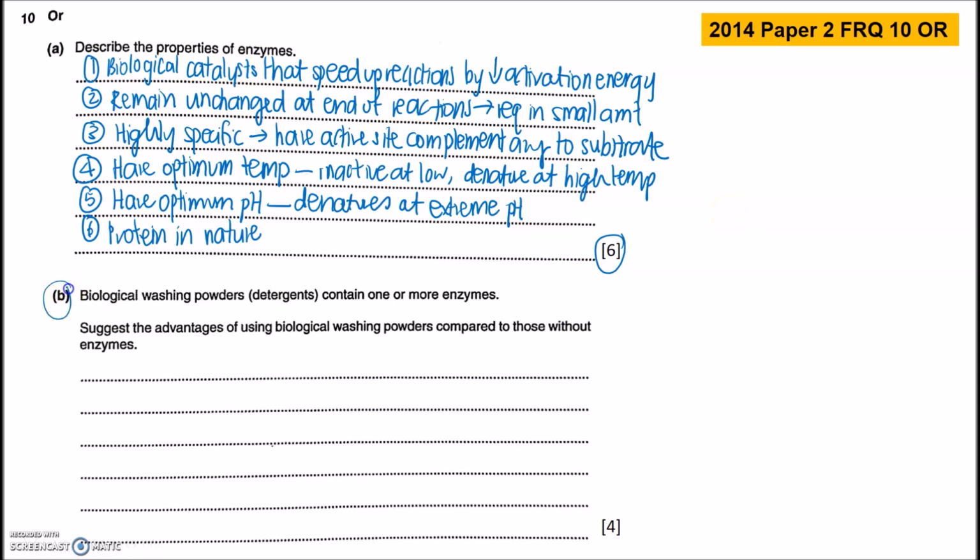Now, let's take a look at part B again, because part B is where people will stumble. Biological washing powders, or detergents, will contain 1 or more enzymes. So what are the advantages of using biological washing powders compared to those without enzymes? Question number 1, what is this topic? We know that it is on enzymes. Now, number 2, does the question context help me? If I look at part A of the question, I realize that it's describing properties of enzymes. So actually I can use this to help to answer part B.